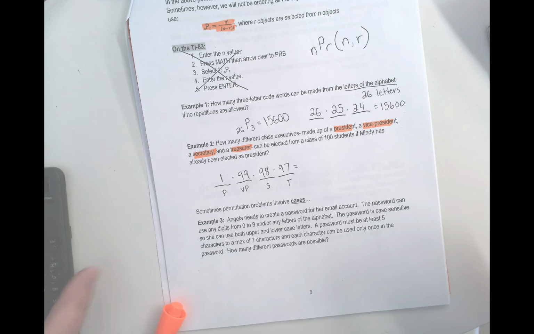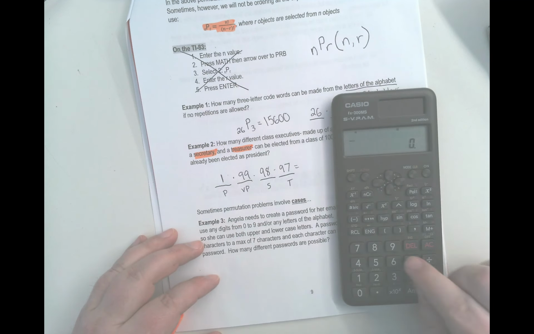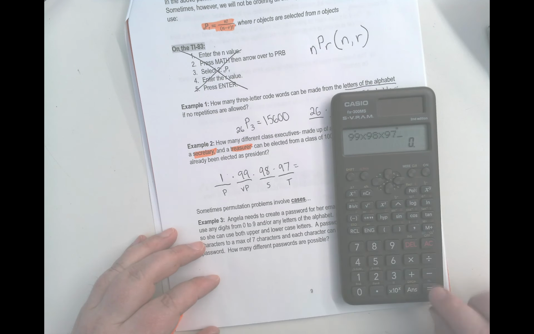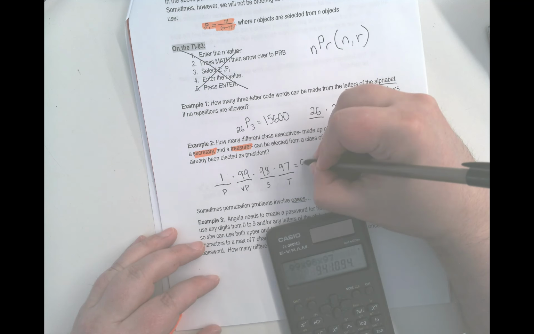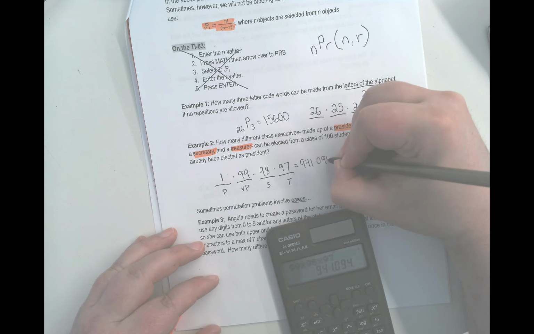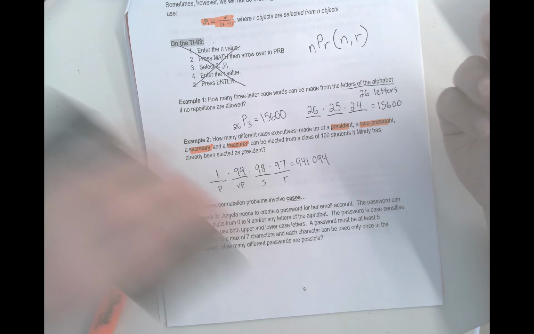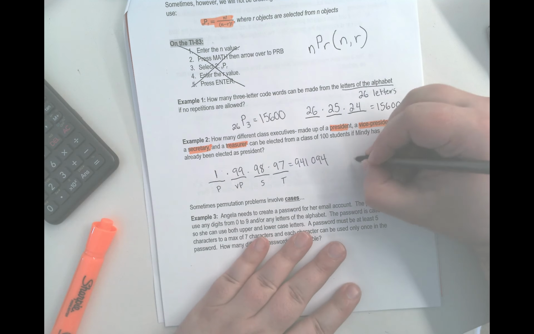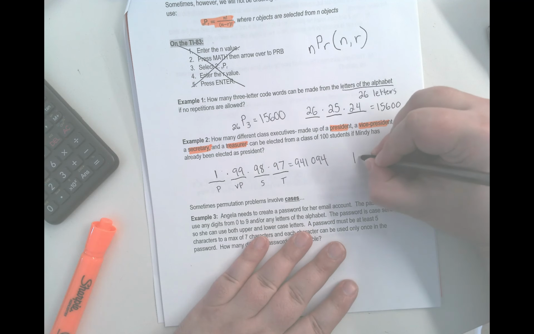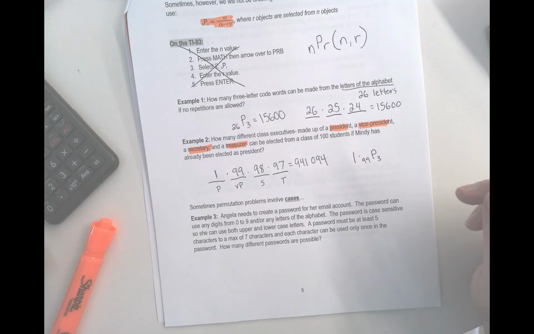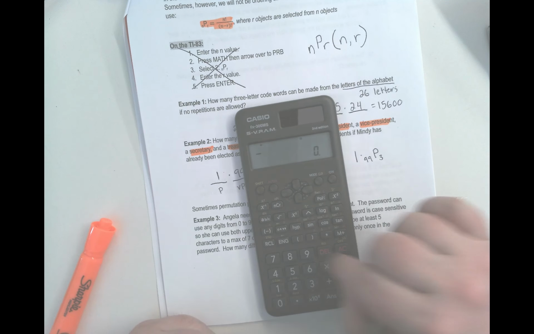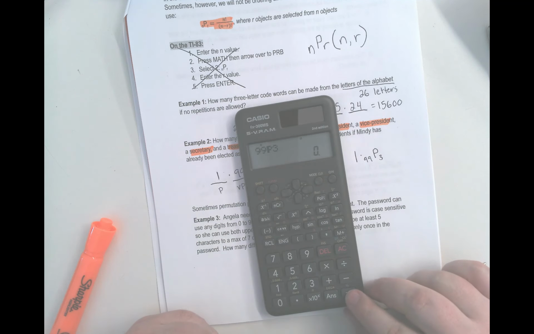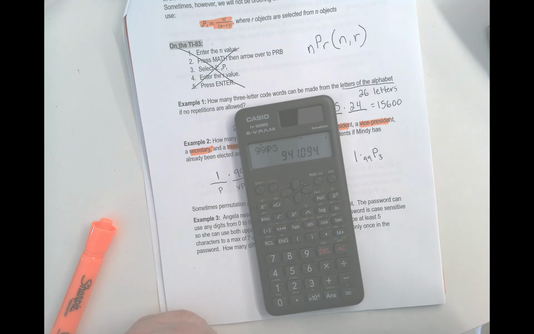So again, we can just multiply these 3 together. I mean, you can also multiply the 1, but it's not going to change anything. And there are 941,094 different possibilities. Again, another way that we could answer this question is we could say there is one Mindy who's already the president, and then 99 students left for 3 positions. So 99 P3. So if we do 99 P3, you can see that we get the same answer.